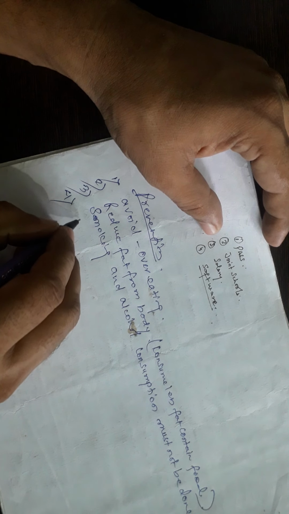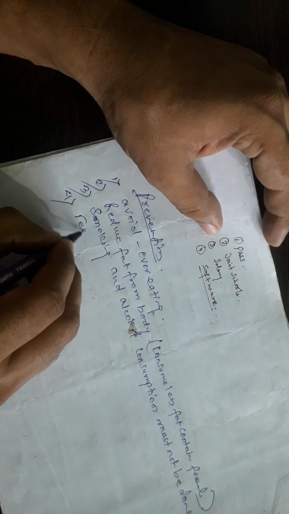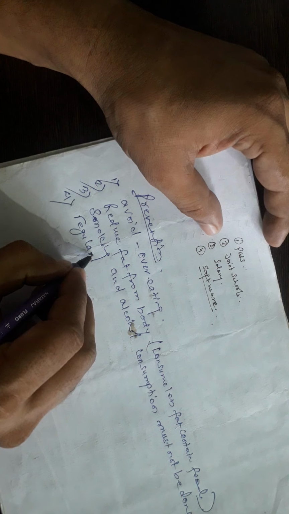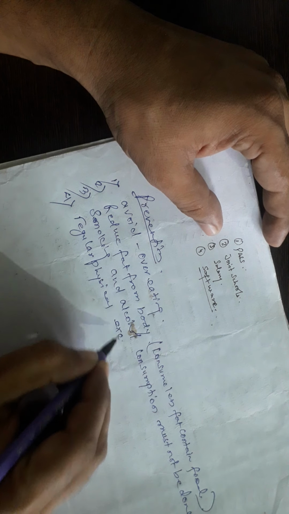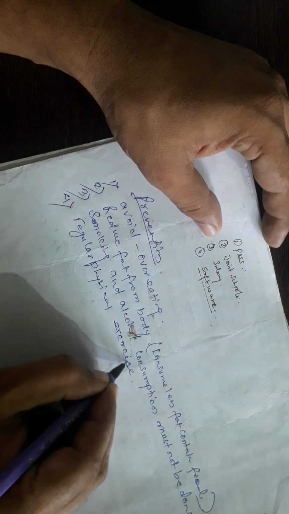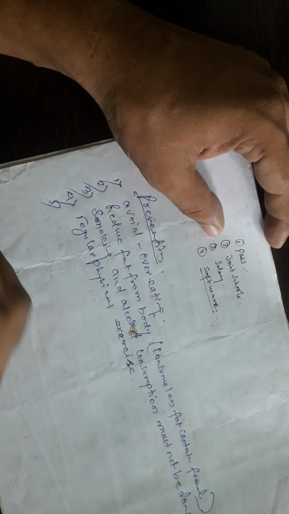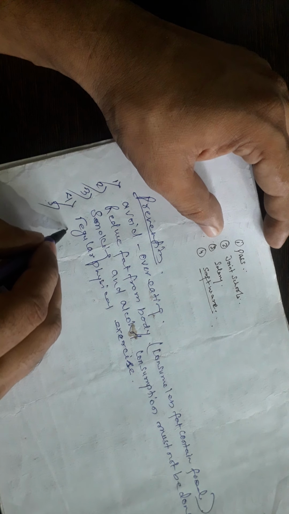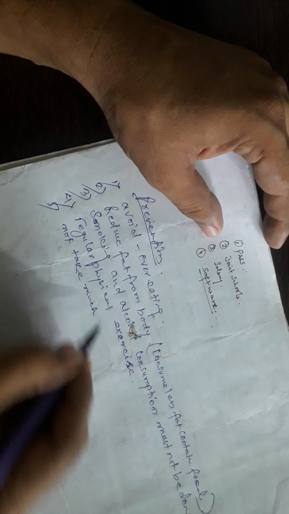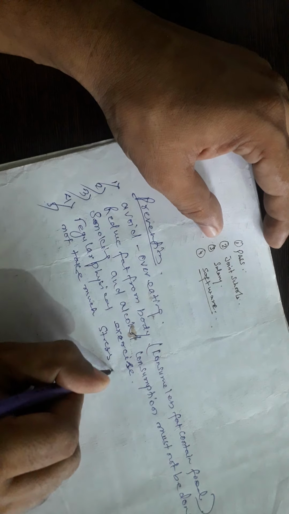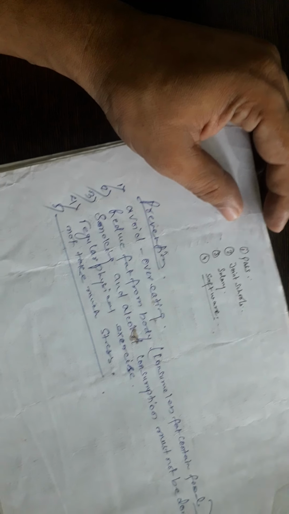Then we have to participate in physical exercise, regular physical exercise. Okay, then the next one is we should not take too much stress. So these are the ways that we can reduce blood pressure.